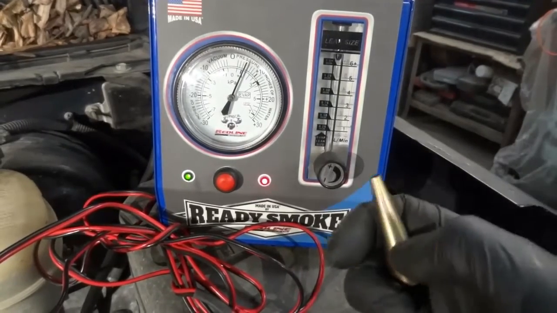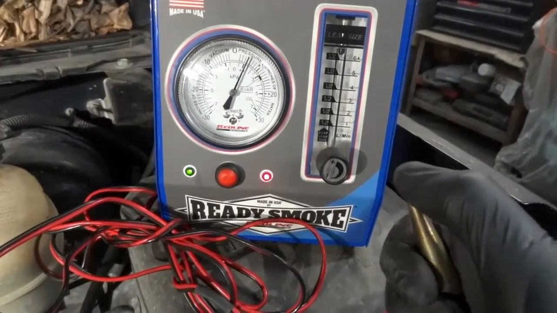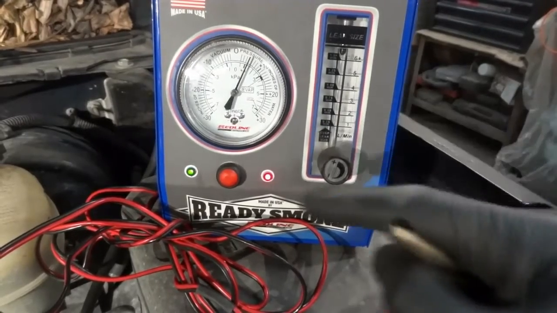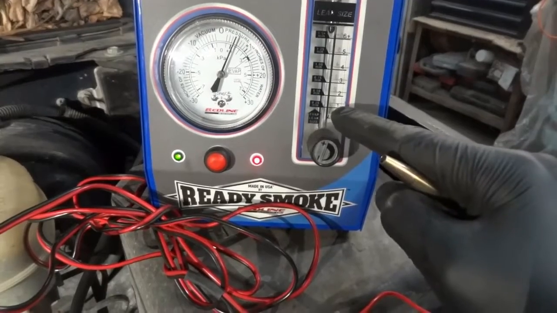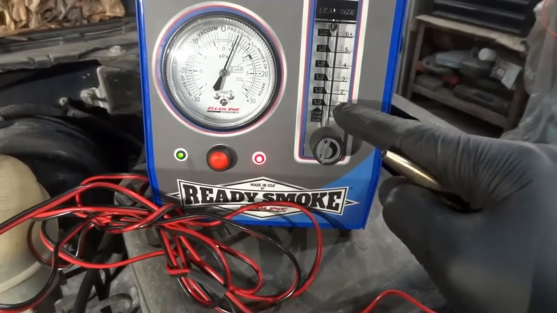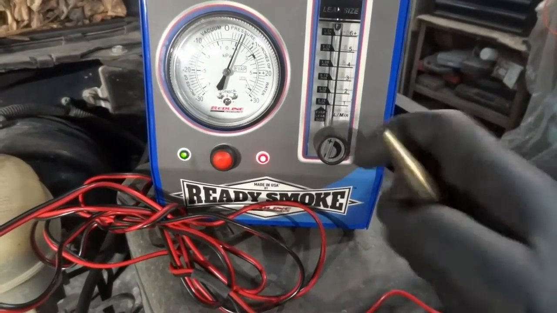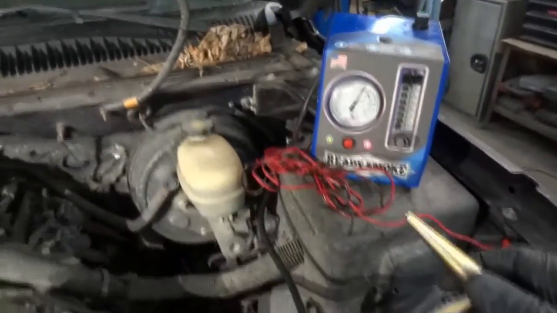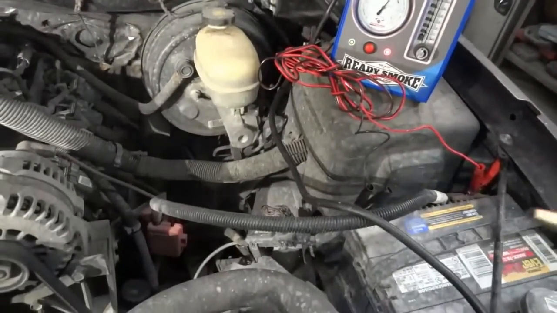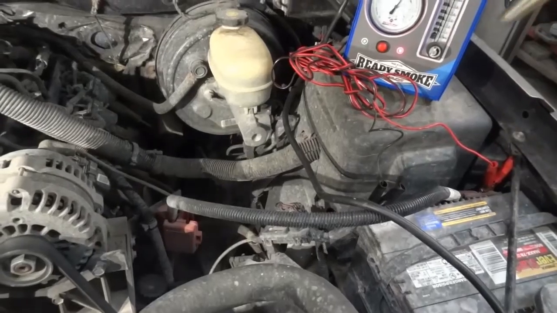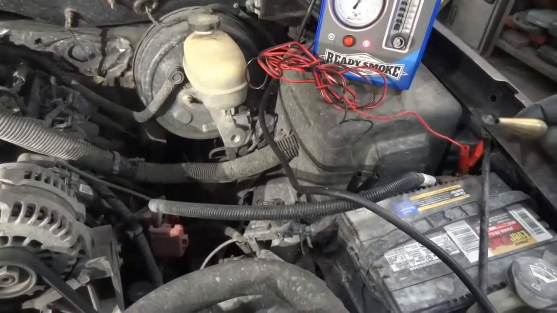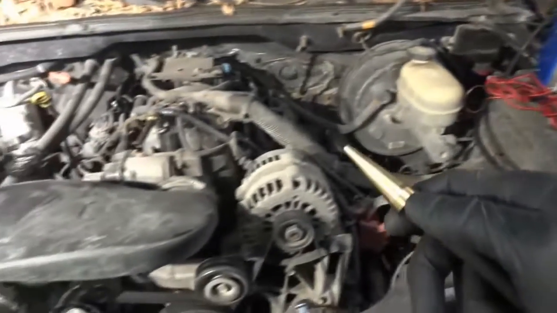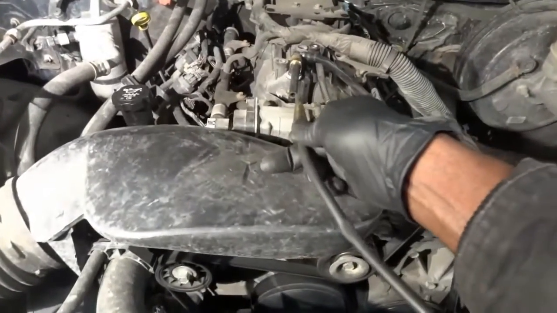So on a good working EVAP system, if the system is sealed, this ball will pretty much drop down to 1. Okay, so around 1 here is where we want it. So I can see smoke coming out of this hose. I don't know if the camera can pick that up, but I definitely see smoke right here. So now we're gonna induce smoke in the EVAP system.